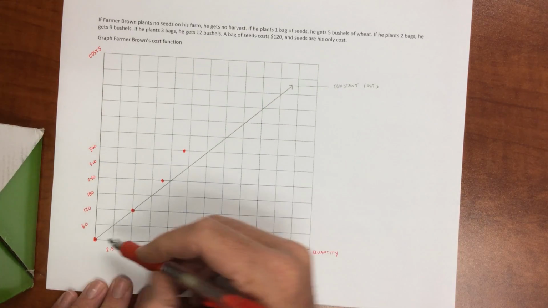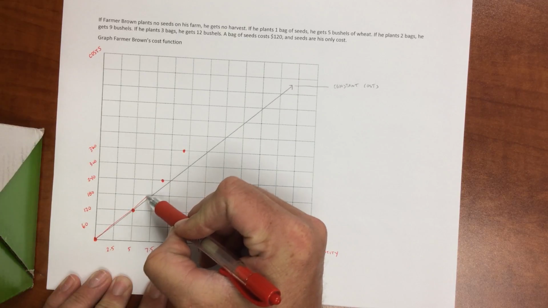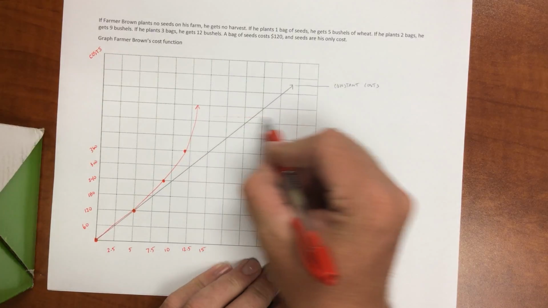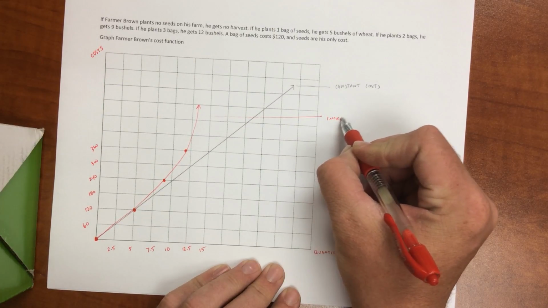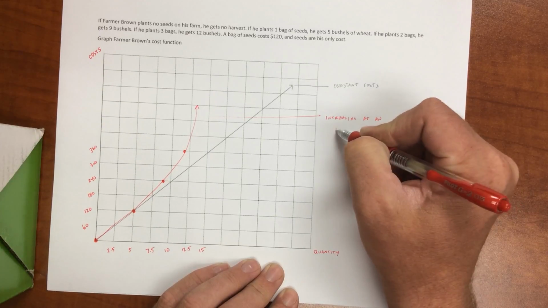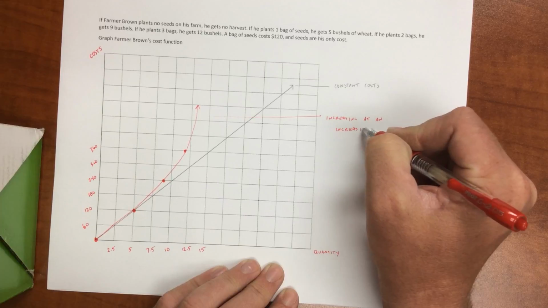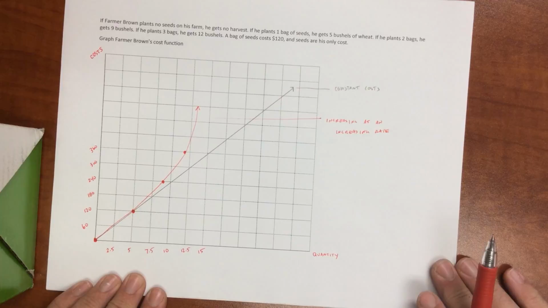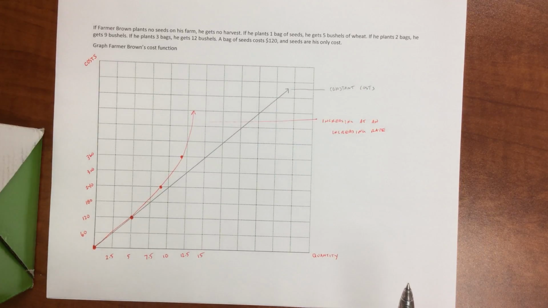And so what you see now is we have our cost function that's doing this. And so our cost function is increasing because it has a positive slope at an increasing rate, meaning the slope is getting steeper and steeper as we go by. And so many cost functions have this. When we think of total cost, as we produce more, because of diminishing marginal product, we will have an increasing cost function that increases at an increasing rate.